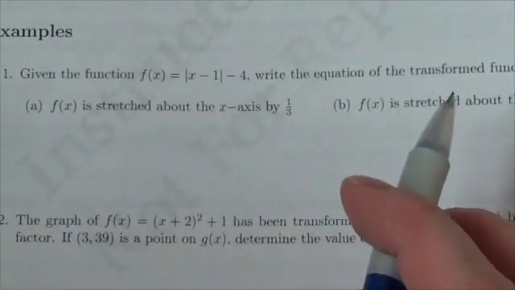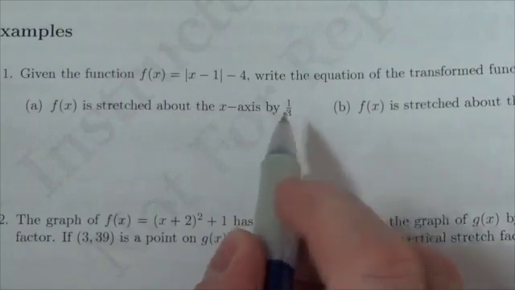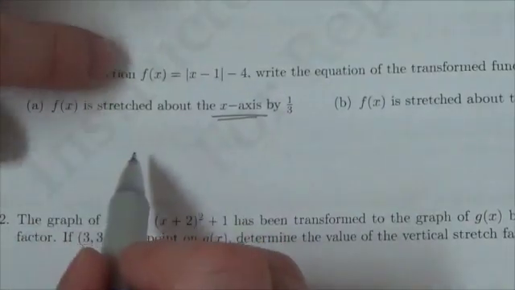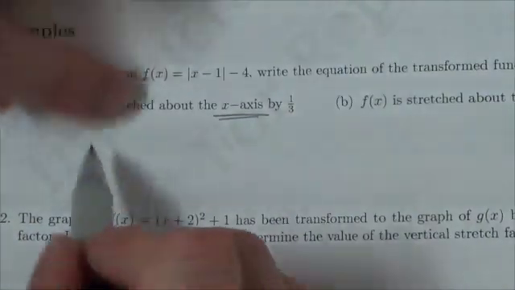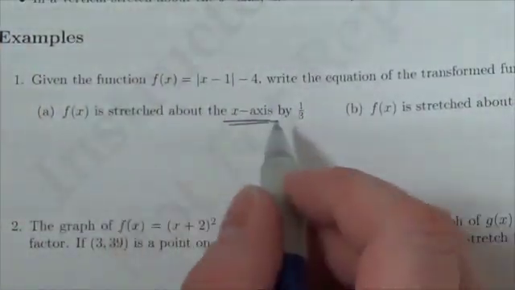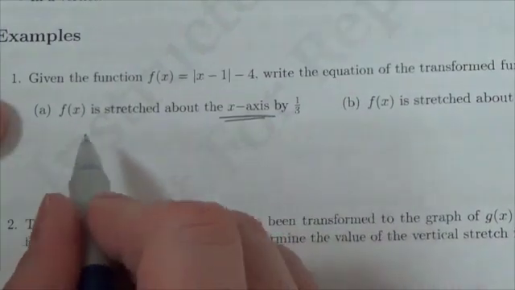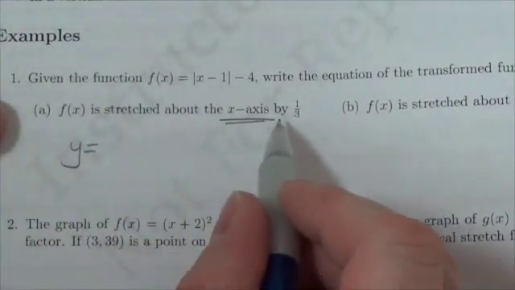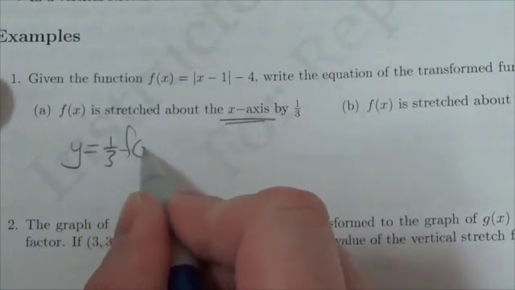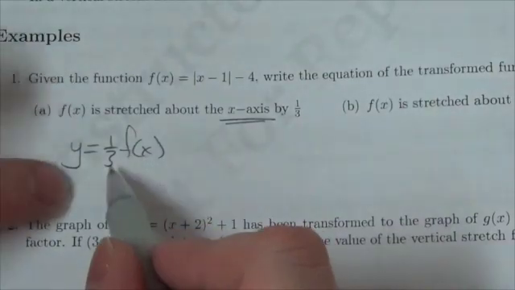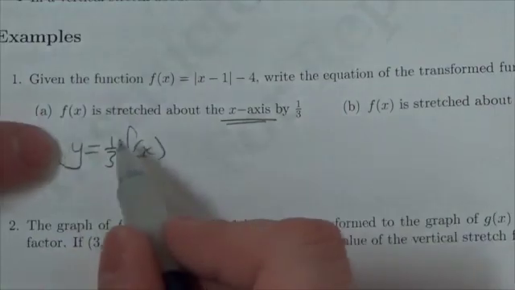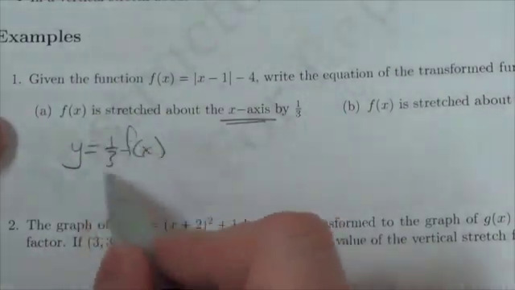First of all, if it's stretched about the x-axis by a factor of 1/3, a stretch about the x-axis is a vertical stretch. The x-axis is in the middle and everything's moving up or down. So if that's true, what we're going to do here is make this y equals, well, to get a stretch by a factor of 1/3, I just write it out in front of the function as 1/3. If I was to write it on the y, I would put it as 3y, knowing that when I bring it over, I would divide by 3, and that will give me the actual stretch factor.